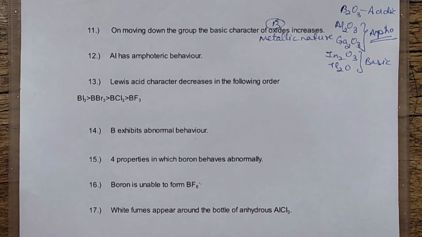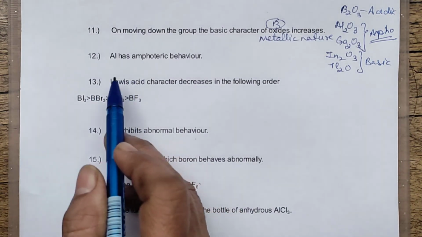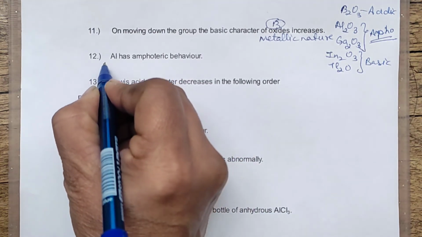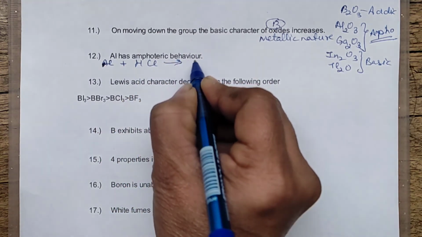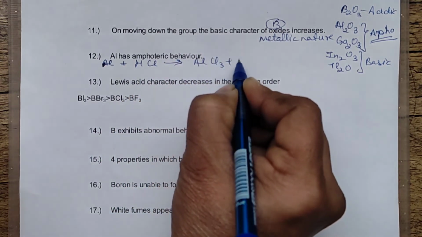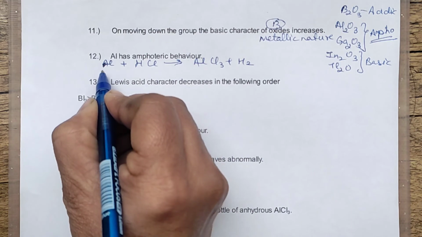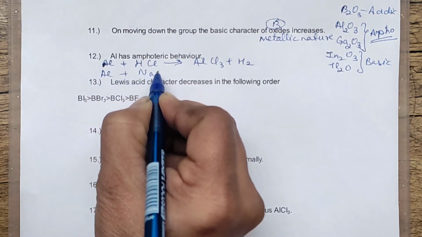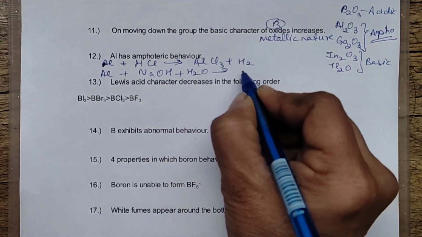Aluminium has amphoteric behavior. Now, to explain the amphoteric behavior of aluminium, we can write its reaction with acid as well as base. This is actually a justify type of question: justify with the reaction that aluminium is amphoteric in nature. So you can write the reaction of aluminium with HCl, wherein it forms the salt plus it liberates hydrogen gas, right? In the same way, you can also write the reaction of aluminium with a base, NaOH, with water also.